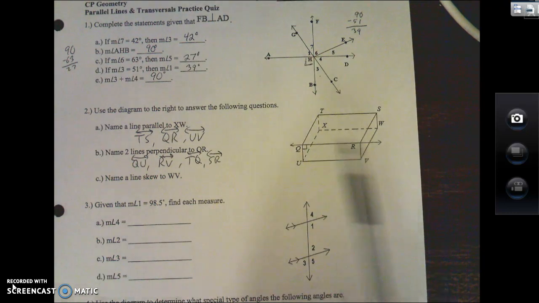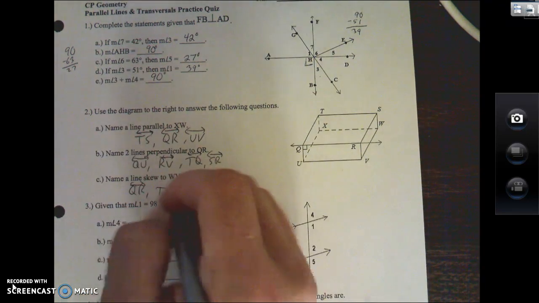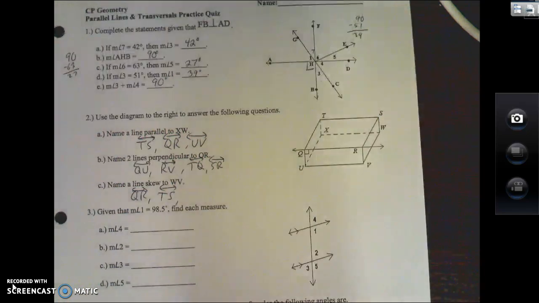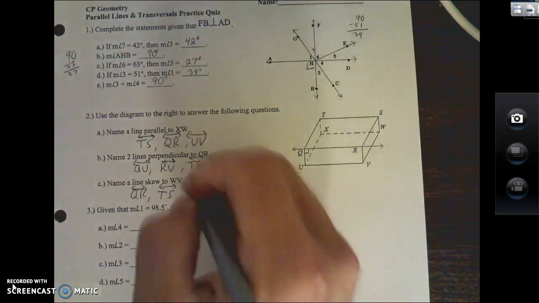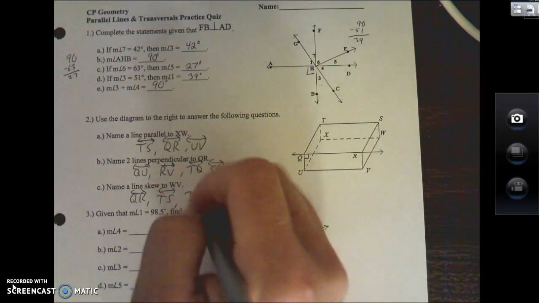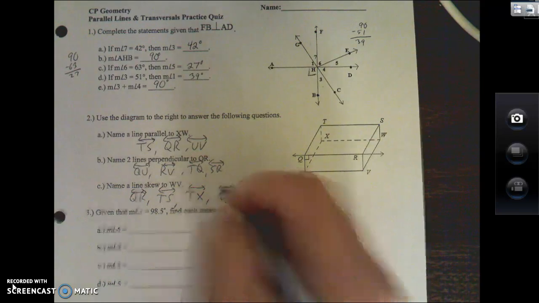Well, here's WV, so you could have said QR going across the top. We could have said TS going across the top. Instead of that, we could have also said TX going straight up and down. Oh, apologize for that. Sorry about that. Sneeze. You could have said TX, or you could have said QU. Both would have worked as well.